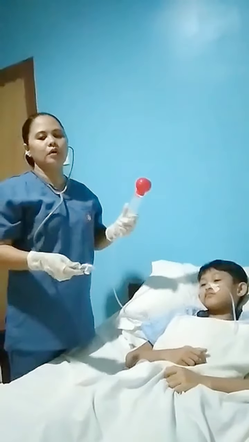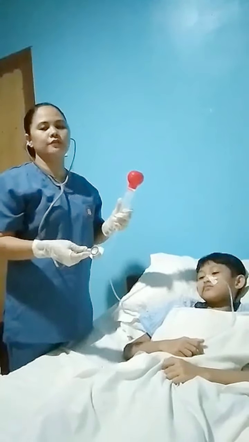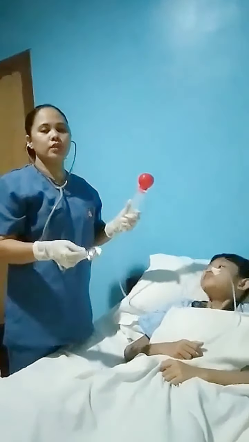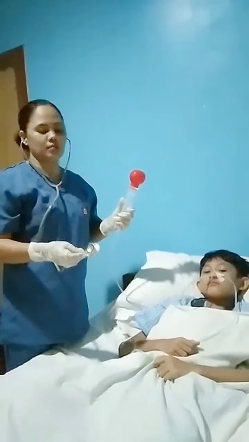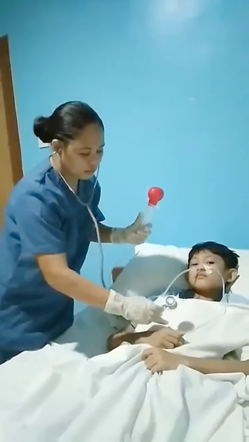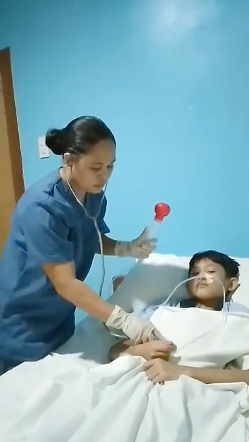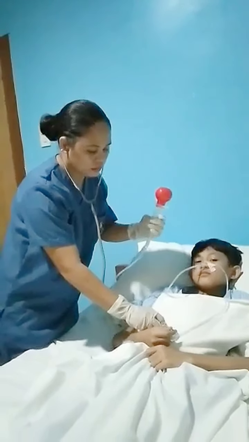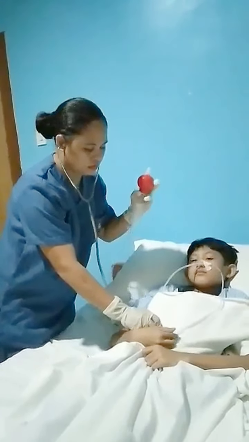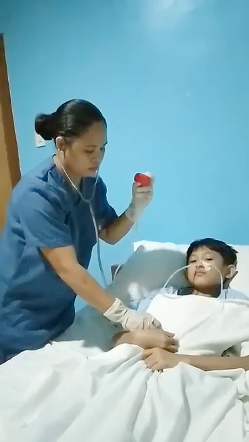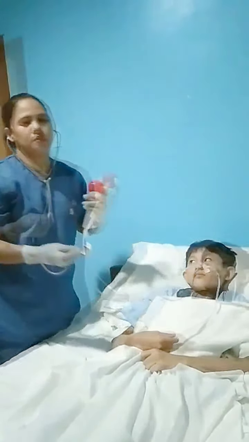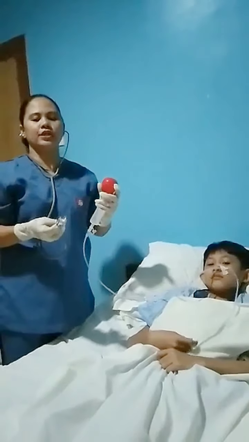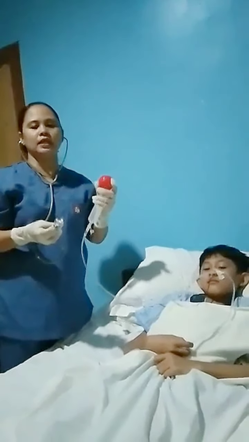Now, put the diaphragm over the epigastric area to listen for the borborygmi sound as we introduce 10 to 15 ml of air in the patient's stomach. Okay, and the borborygmi sound should be clearly heard if the tube is properly in the stomach.